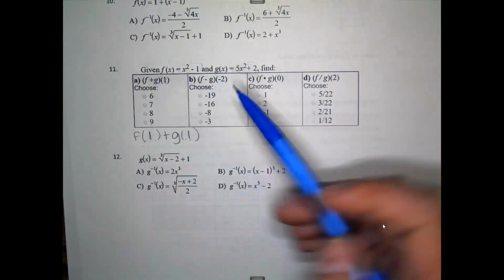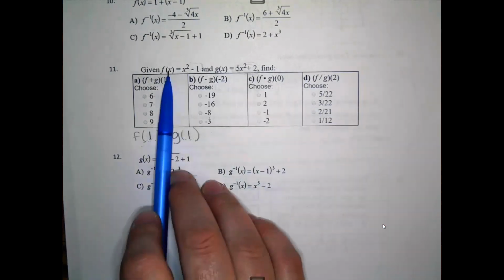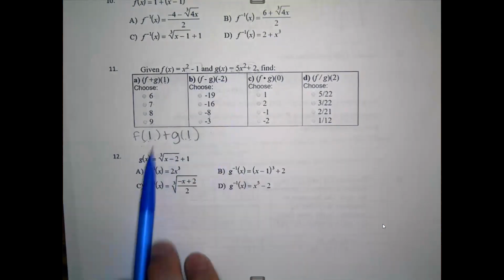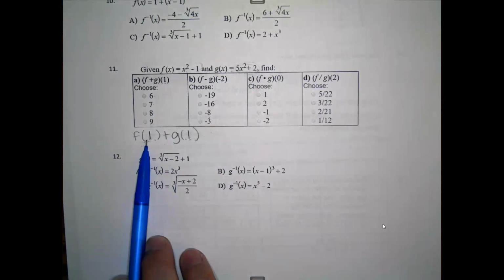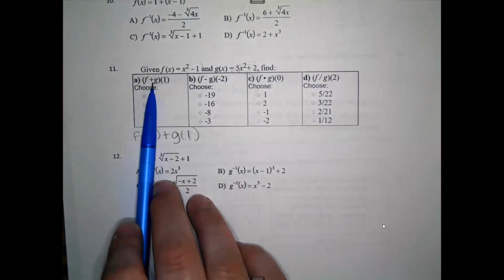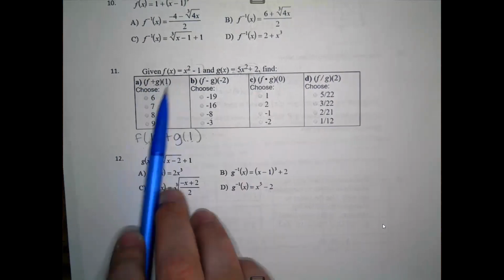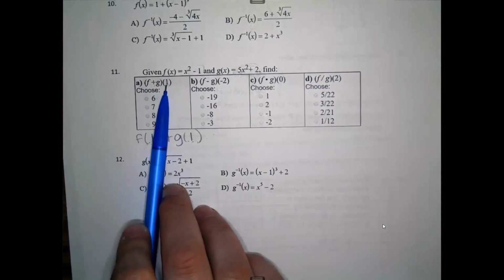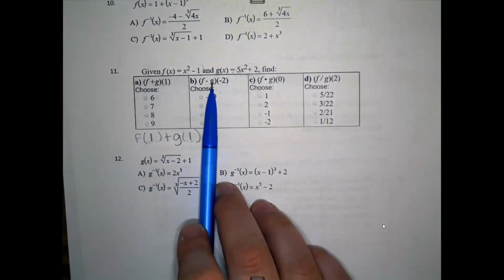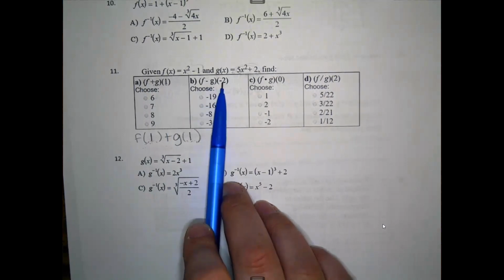So they're asking us to take f of x and g of x and add them together, but they're asking us to plug in 1 when we do it. So add f and g, but don't leave the x there, plug in 1 instead of x. That's what they're asking us to do. Here, they're asking us to subtract them, take f minus g, but don't just have x's there. Plug in -2 for x when you do the problem.